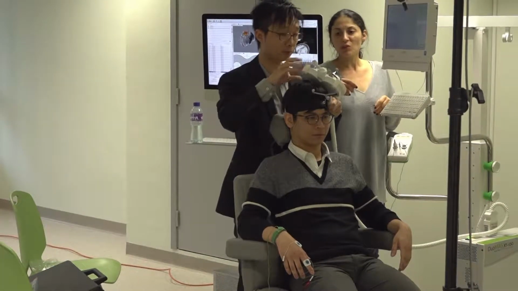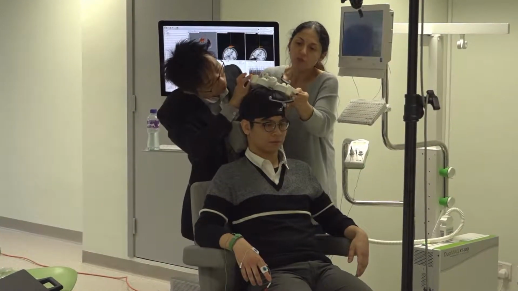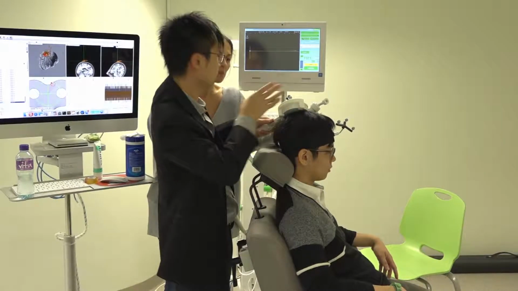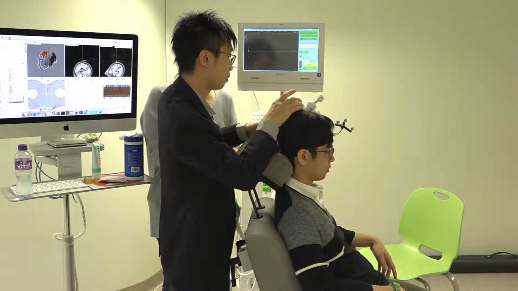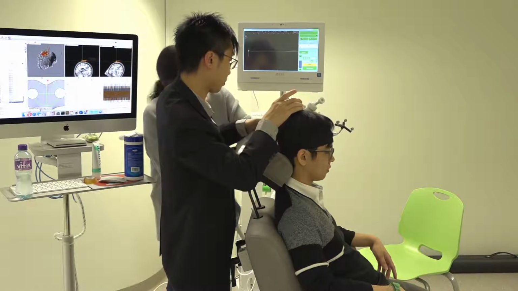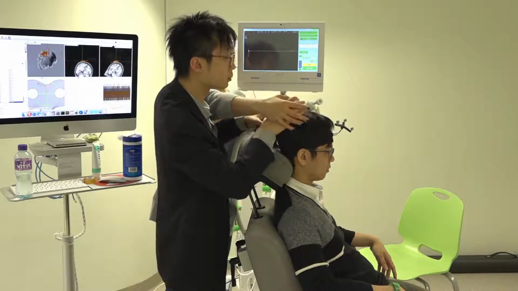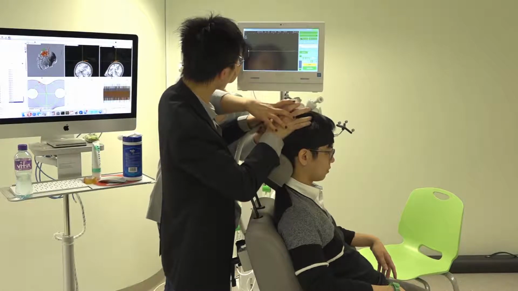Exactly, it should be somewhere there. 45 degrees. 45. According to this, in this quadrant, 45 degrees. Don't be afraid to touch the person, because you want to manipulate the coil and move it. Okay.